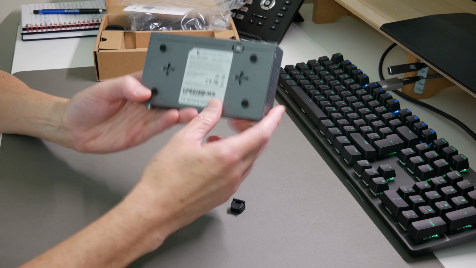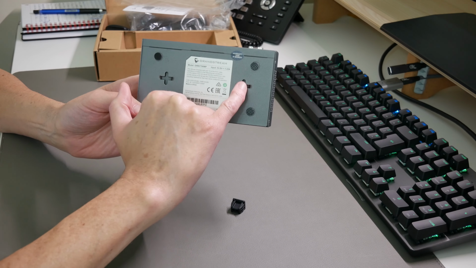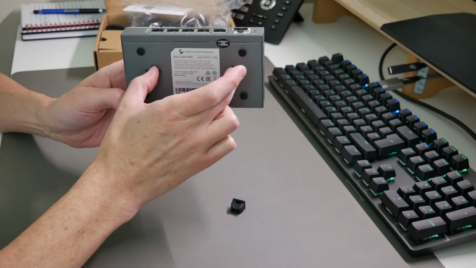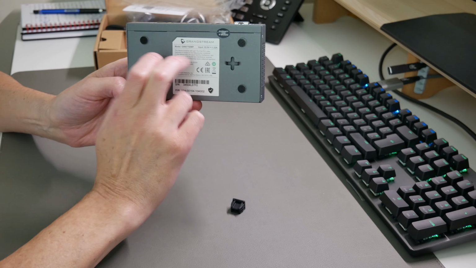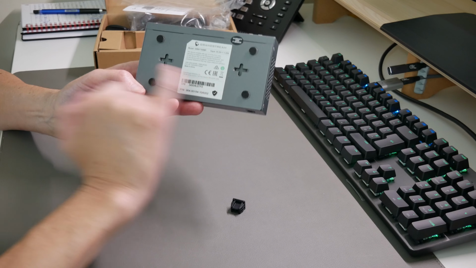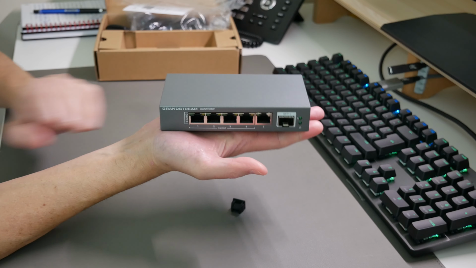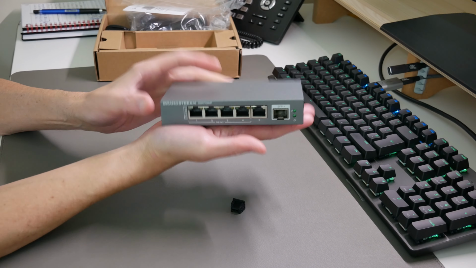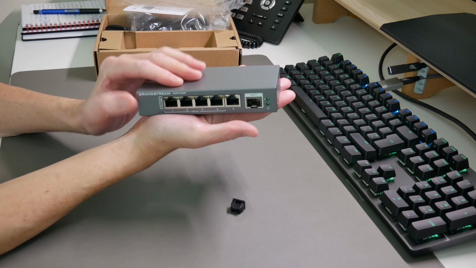It can be mounted on a wall using the holes there, so you'd screw the fixings there and lock it in place. It just clips in place on some screws on the wall, or you can use the rubber feet which are already supplied to sit it on a desk. This is a non-rack mount version, so it would just be either wall mounted or desktop mounted.